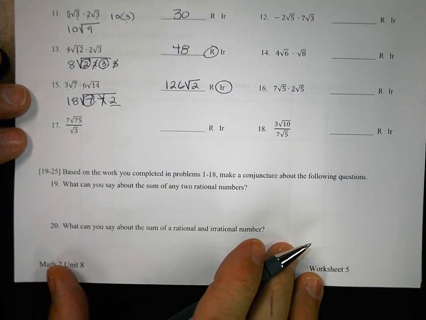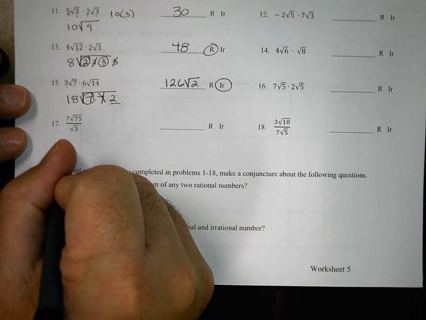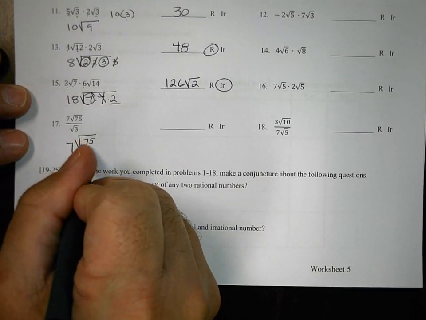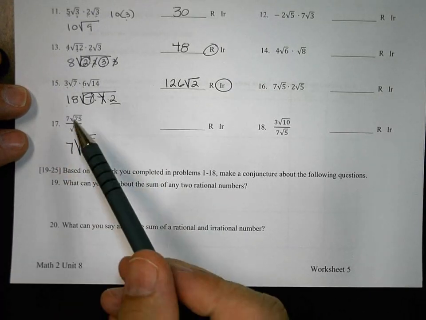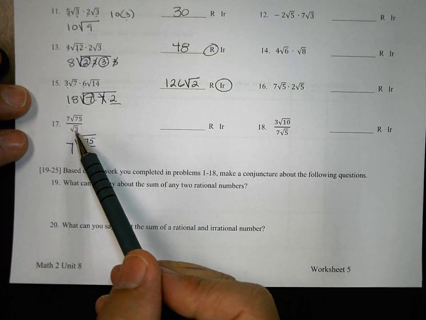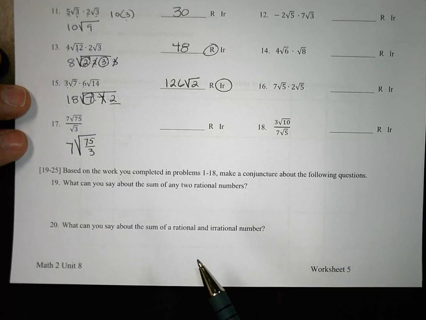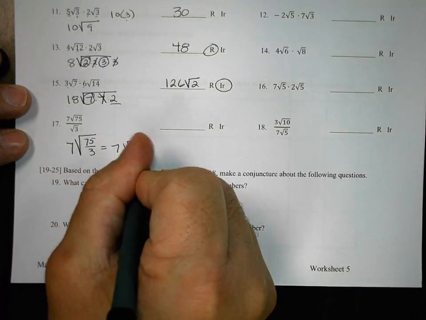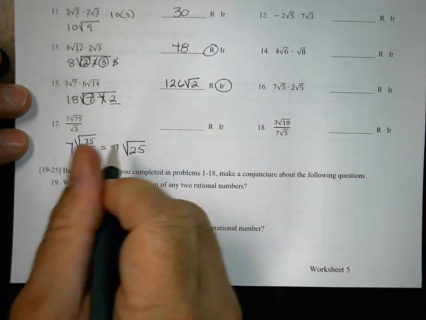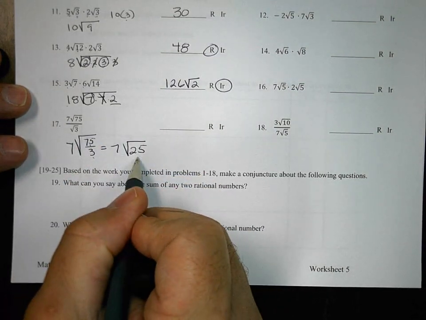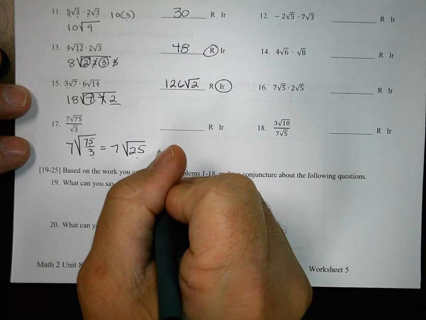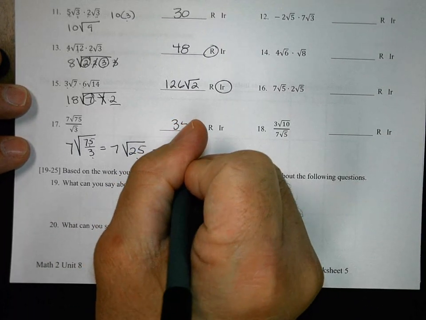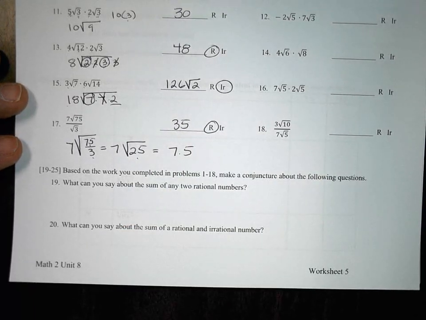Okay, last one. I'm going to take this and change this to 7 times the square root of 75 over 3. Remember, when you have a square root on top and bottom, you can put them under the same roof, as I like to say. Why would I do that? Because this becomes 7 times the square root of 25. 75 divided by 3 is 25. And, of course, the square root of 25 is 5. So this becomes 7 times 5, which is 35. And that is a rational number.